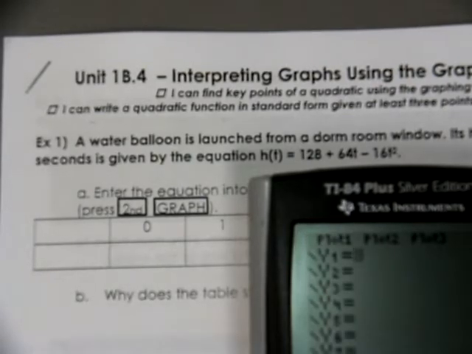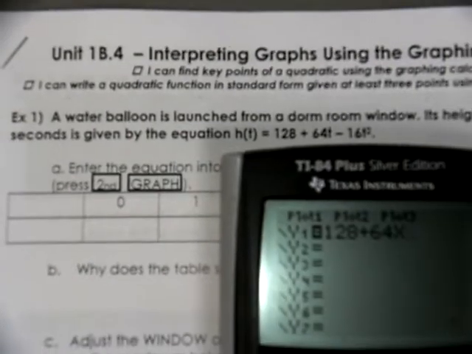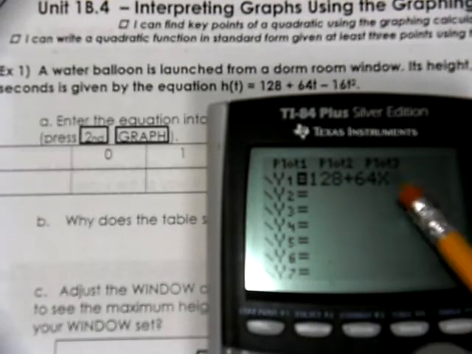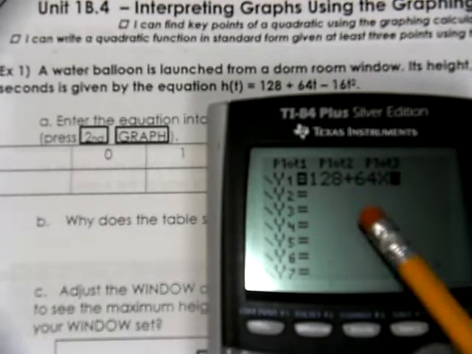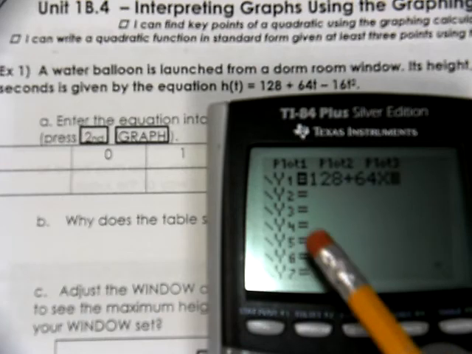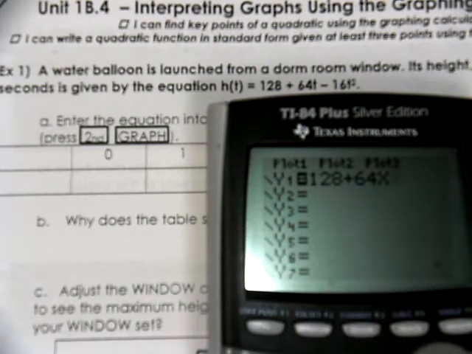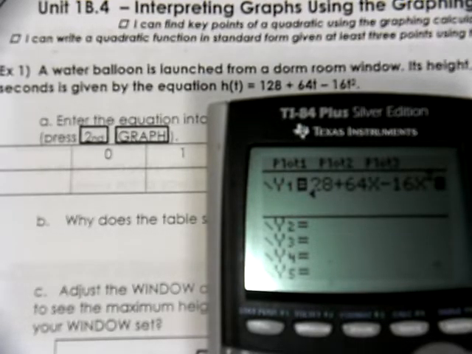So we're going to take our graphing calculator and we're going to type in 128 plus 64t. Where you get the t, we're not actually doing a t, we're doing an x. We can't get the calculator to show a t in this format of the y equals. So that's just the variable that we need to use, and minus 16t squared, which is we're using x.